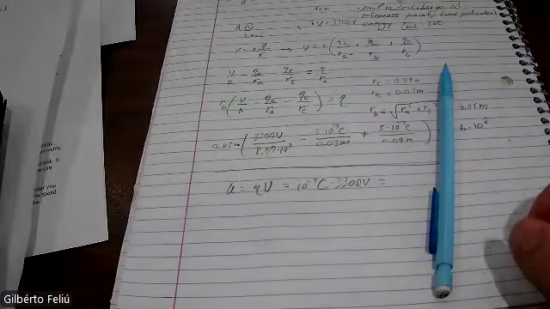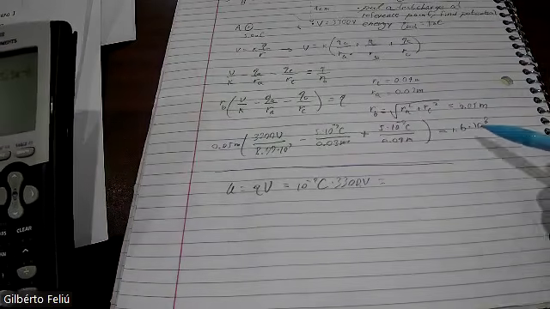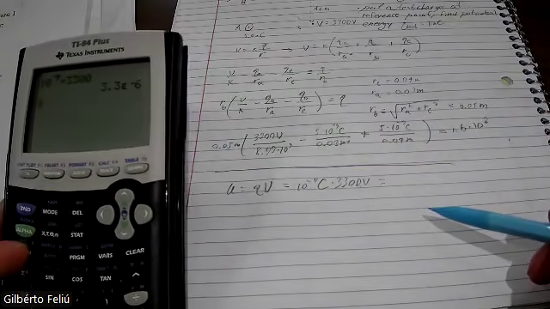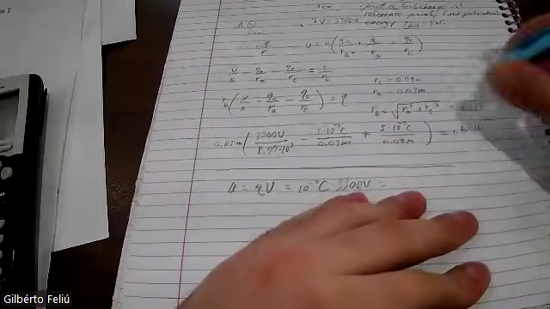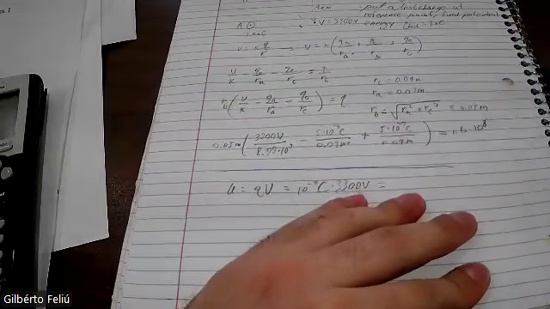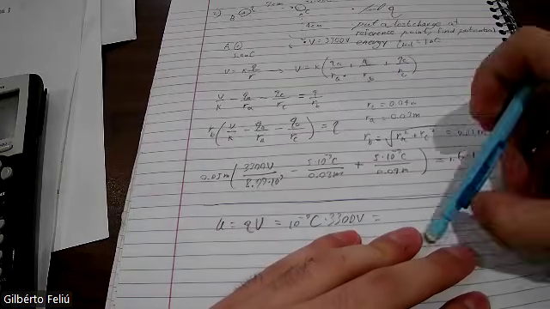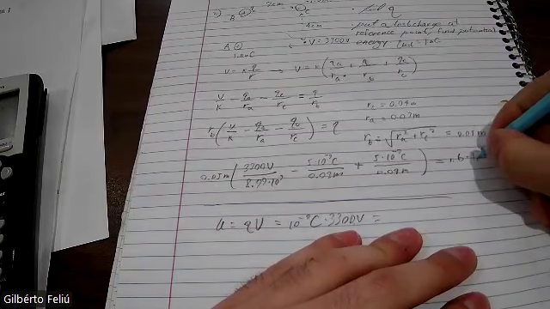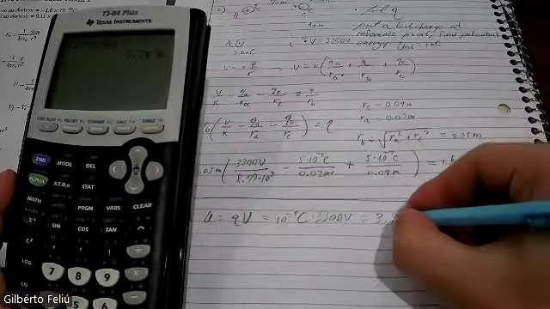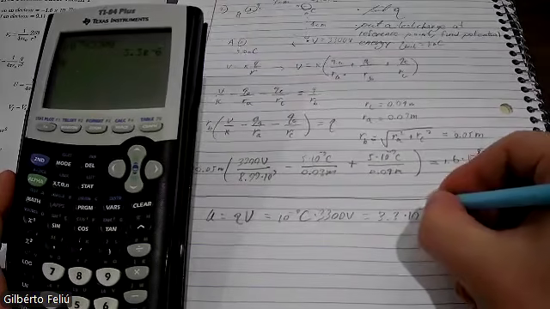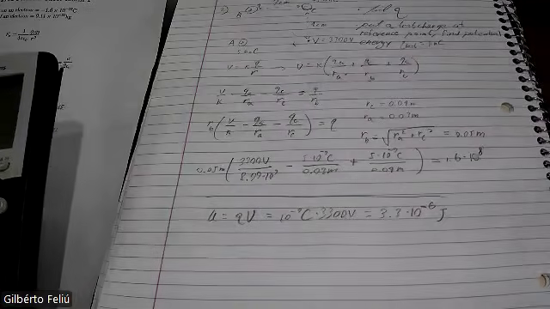Oh, what was the power on the answer? Which answer? For the first part or the second part? First. Okay, that's 8. Let me write that better. Is that more readable? Okay, I see it right here. It's easier to read. All right, so did anybody else get 3.3 times 10 to the power of negative 6 joules for the second part?